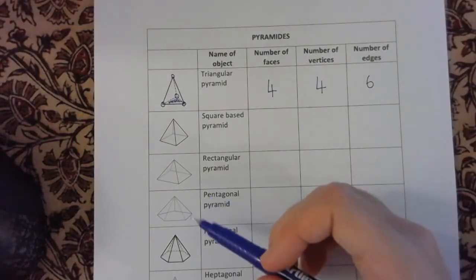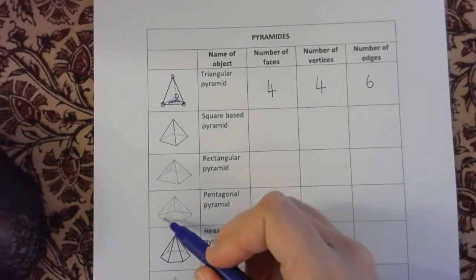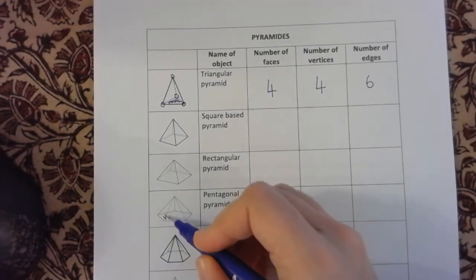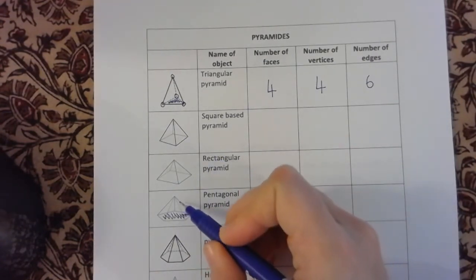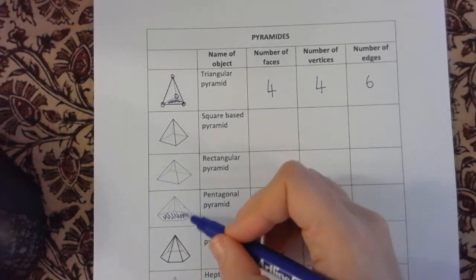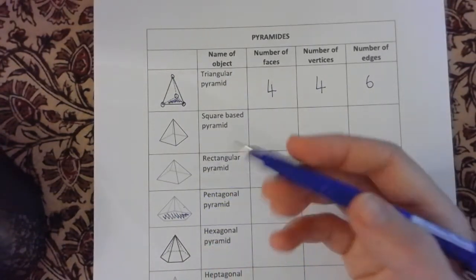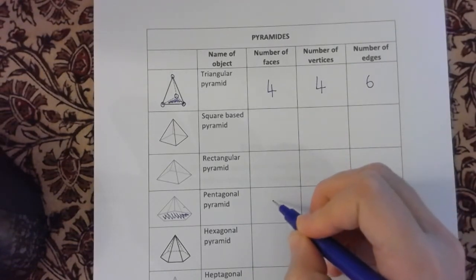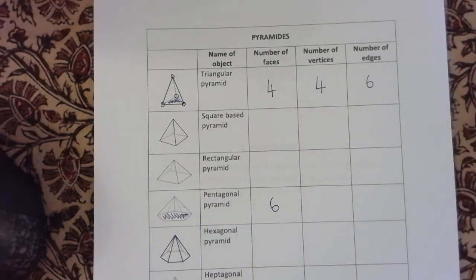Okay, so let's go to another one. Let's do the pentagonal pyramid. So how many faces does it have? Remember, the bottom, the base, is also a face, so that's the pentagon, so it's 1, and then you have 1 at the back, triangle, 1 here, 2, 3, 4, and 1 at the other side at the back side, 5 triangles around. So you have a pentagon and you've got 5 triangles around, so that makes 5 plus 1 is 6 faces. 1, 2, 3, 4, 5, and 1 at the bottom, 6.